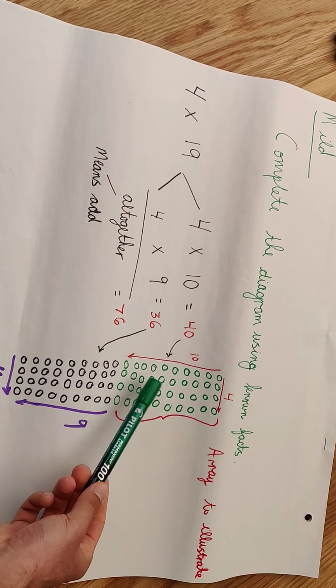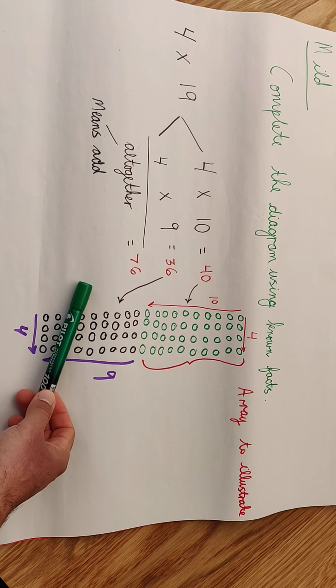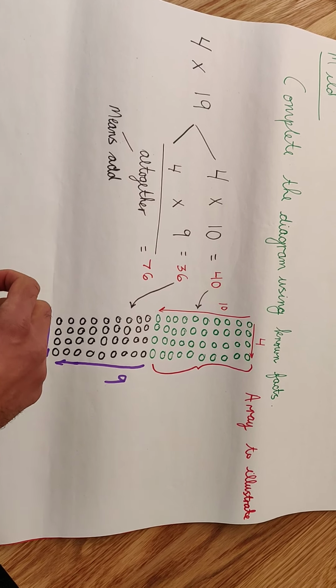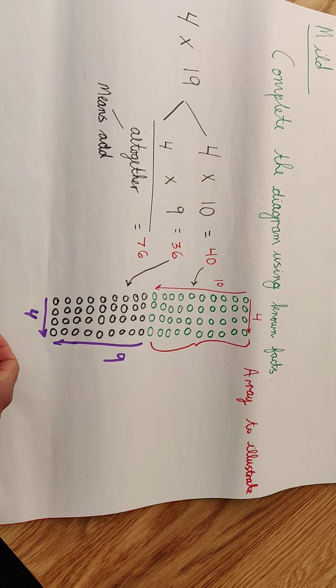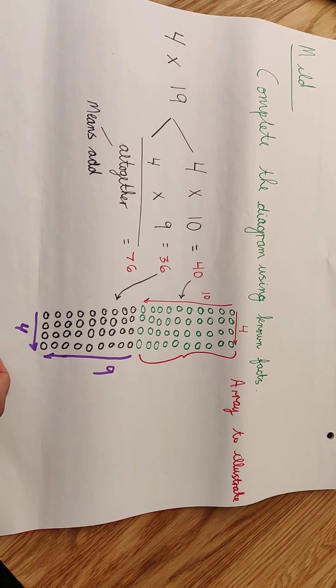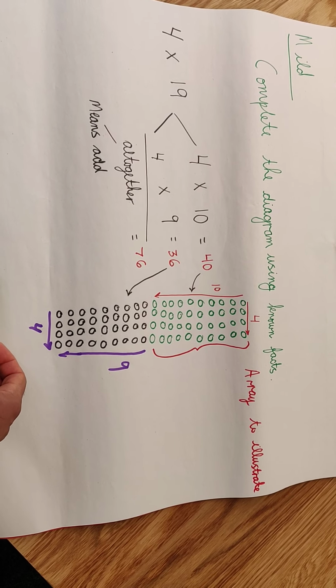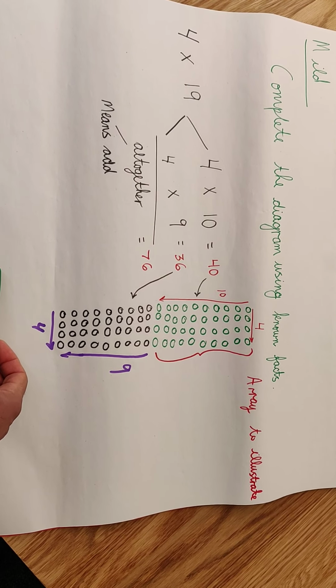Again, this will help you for your mild. For your spicy and hot, you will need to read through the problems themselves and try to look at the patterns that you've noticed. It's about recognizing patterns and explaining them as well.